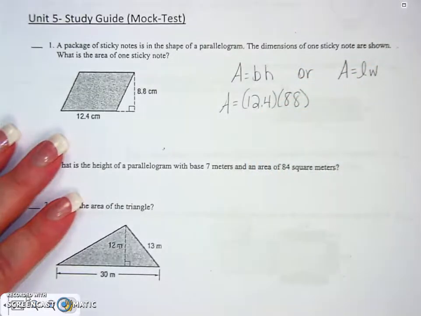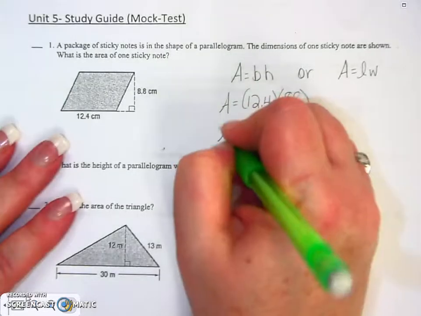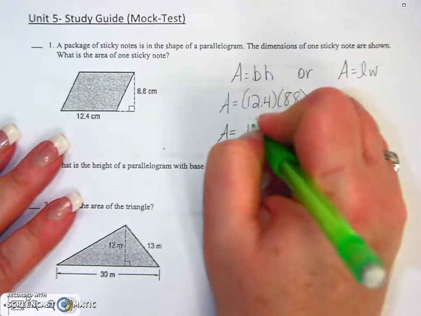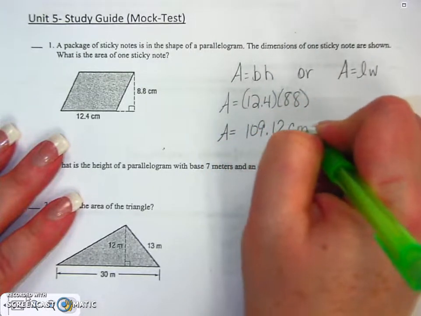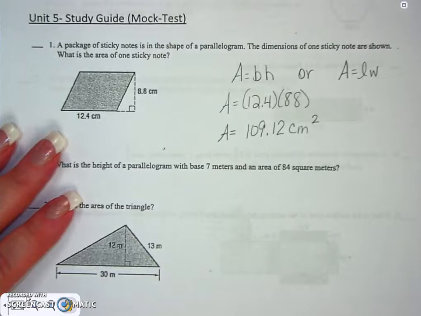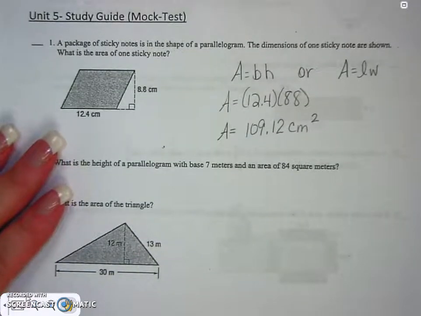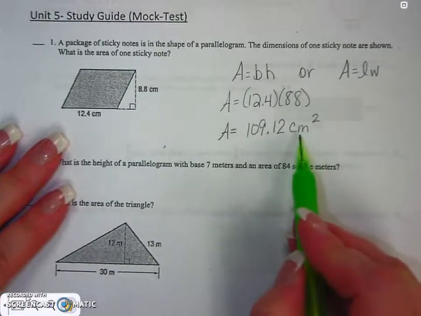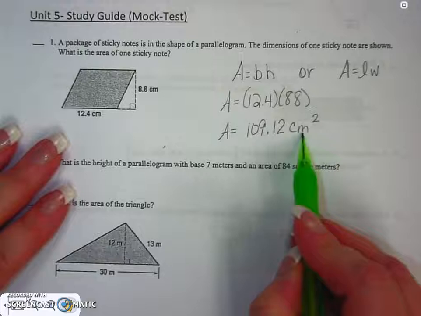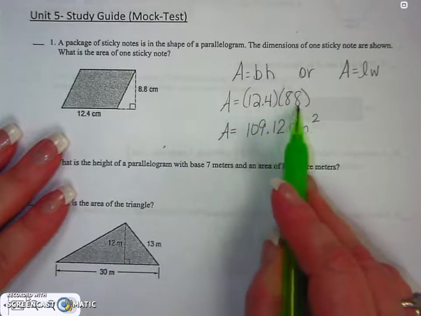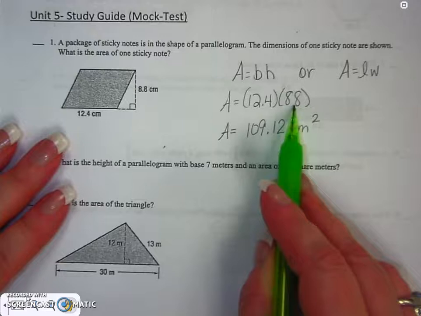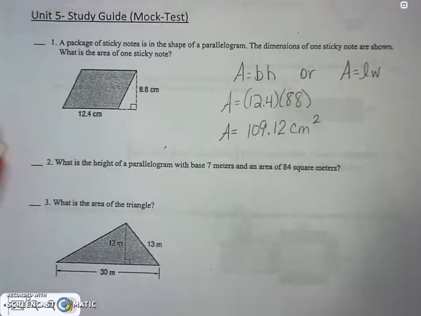And when you multiply that, you should get area equals 109 1200 centimeters squared. Is that correct? Yes. Make sure that you have your units, centimeters. We square it because how many dimensions are we talking about? 2, length times width. So it's squared.